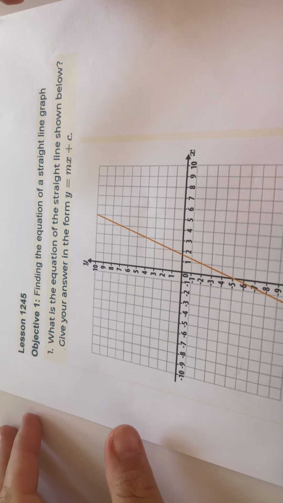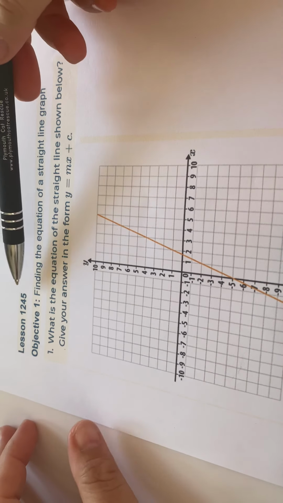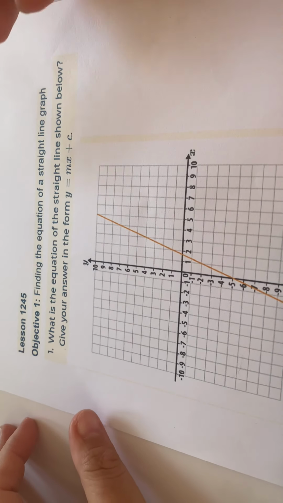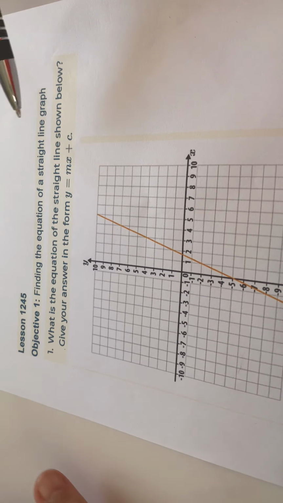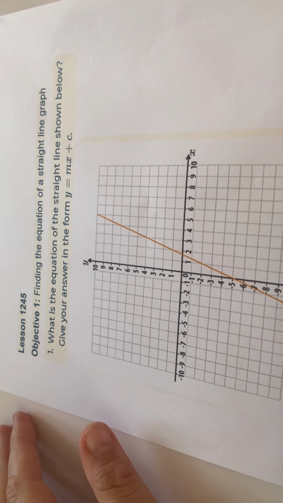This video is help for lesson 1245 on Sparks. The objective is to find the equation of a straight line graph.